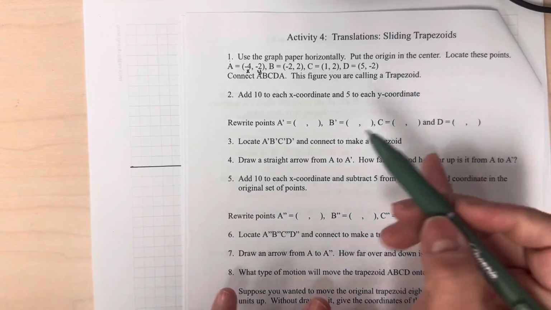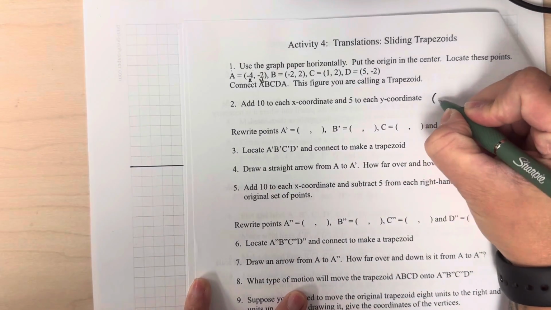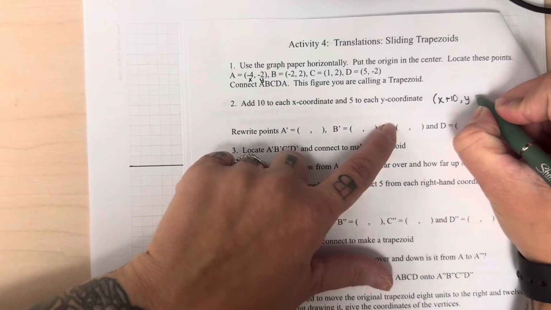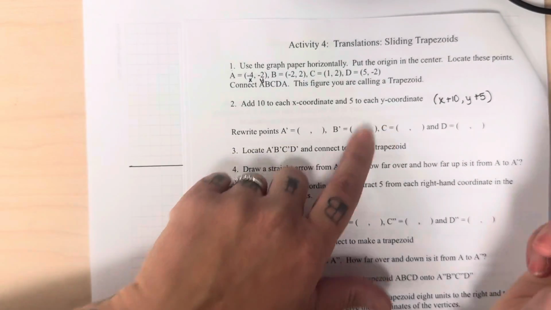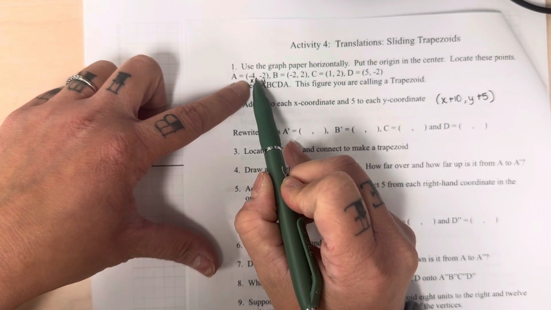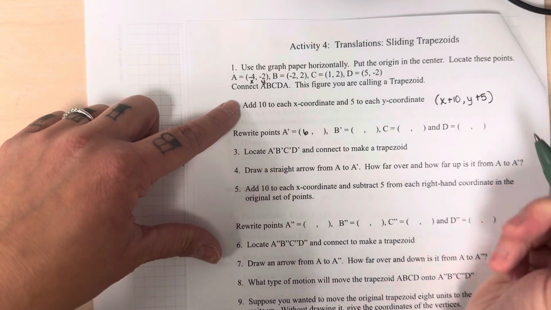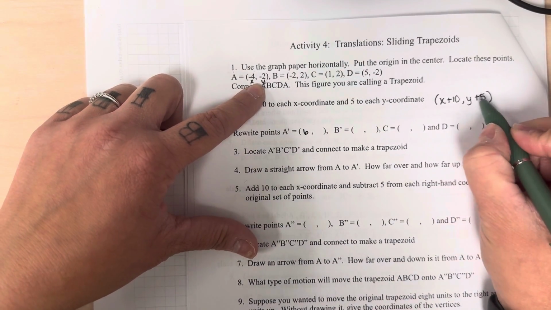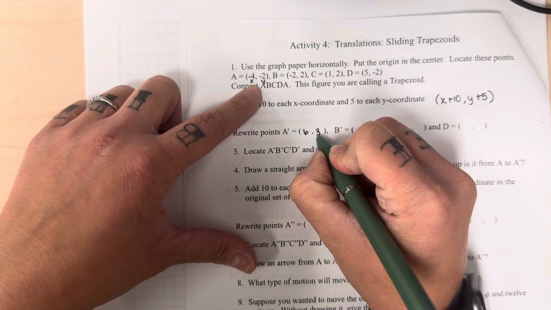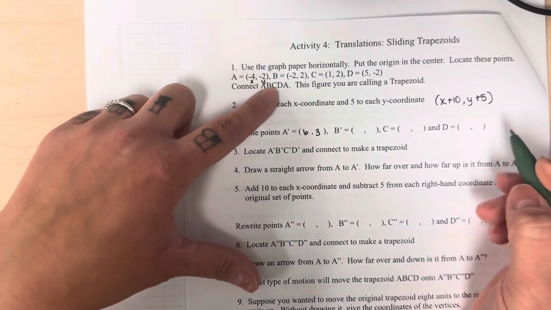Okay. Now it says add 10 to each X and 5 to each Y. So we're going to do X plus 10, Y plus 5. So if A is -4, -4 plus 10 is going to be a +6. If I add 5 to my Y, and my Y is -2, -2 plus 5 is a +3. So I'm going to do the same thing for B, C, and D.